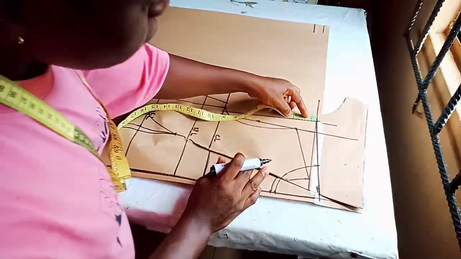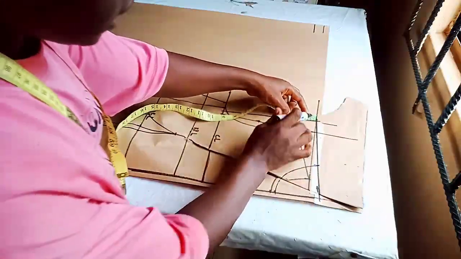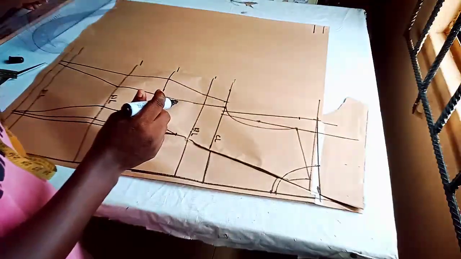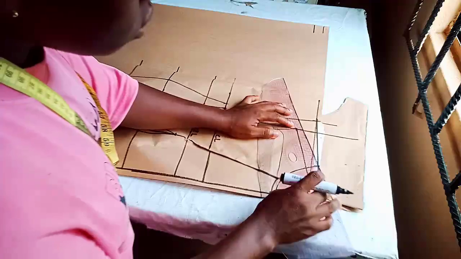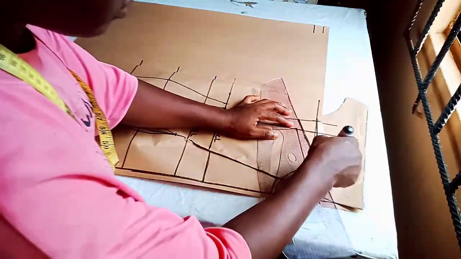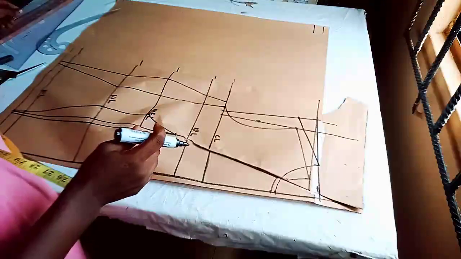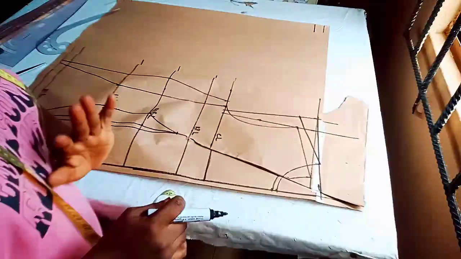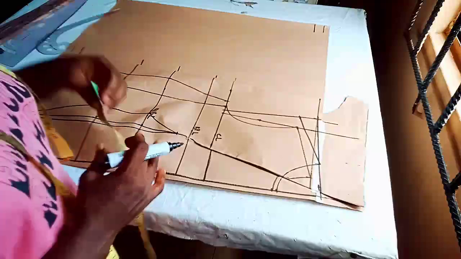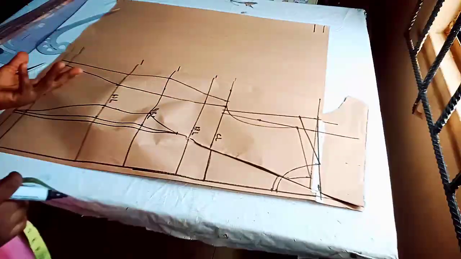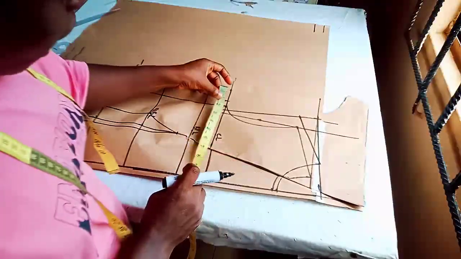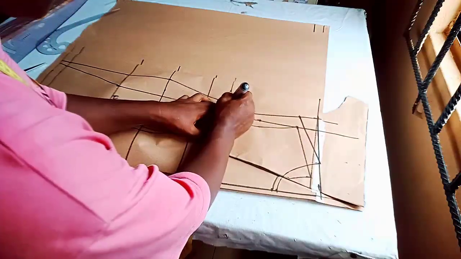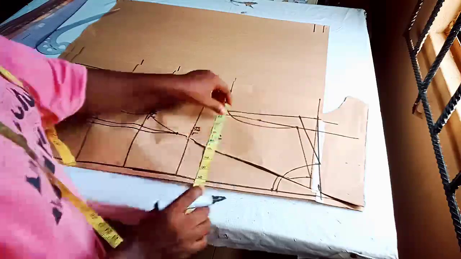Now we'll come to the slope line. We'll come to the shoulder line and take our slope line. That will now be our new slope line. So connect it to the neckline. Having done that, we'll come to the chest line to take our bust circumference again, so that the measurements will be complete. Our bust circumference is 36 divided by 4, which is 9 inches. So we have it here.